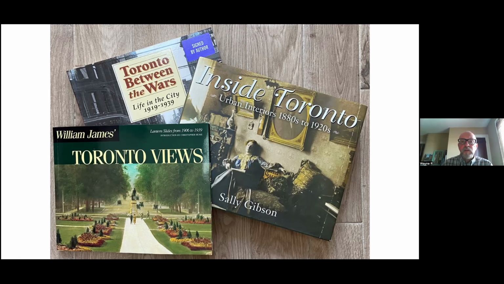Sally Gibson's book about Toronto interiors is a research of information about people's houses, workplaces, factories, what have you, within a date range ranging from about 1880 to 1930.